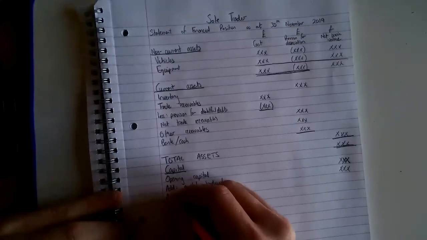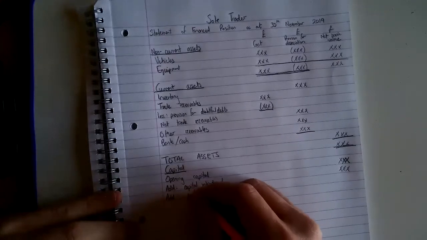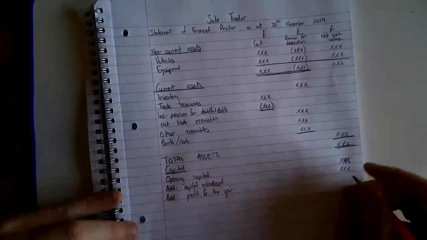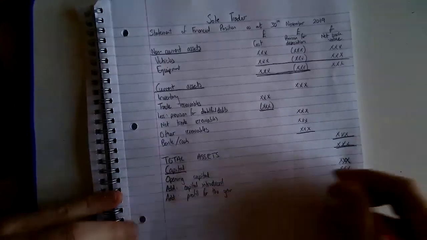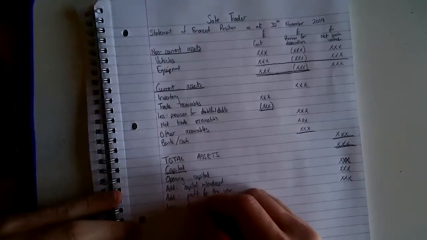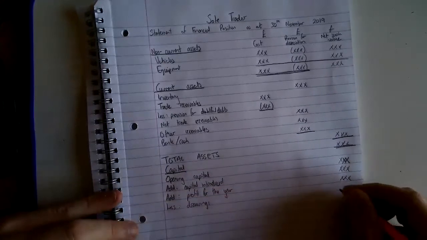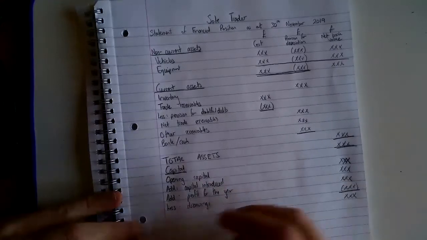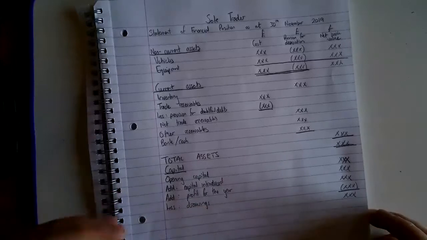You would hopefully add on profit for the year. If it was a loss for the year, you would take it away. And then I'm going to take away any drawings. So that's money that you've taken out of the business for personal use. Once you total it, that will give you your closing capital, but I don't need to label that.